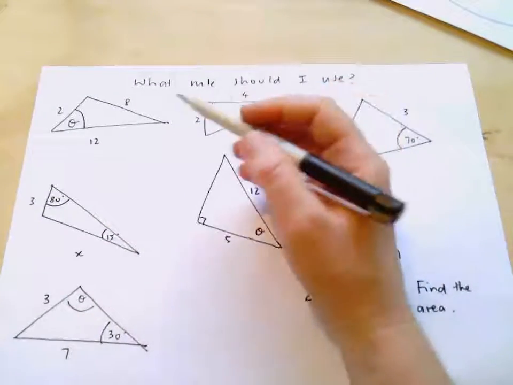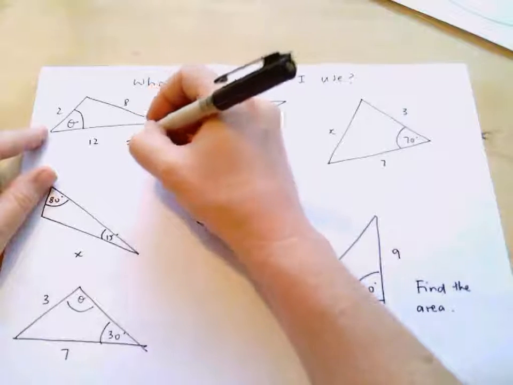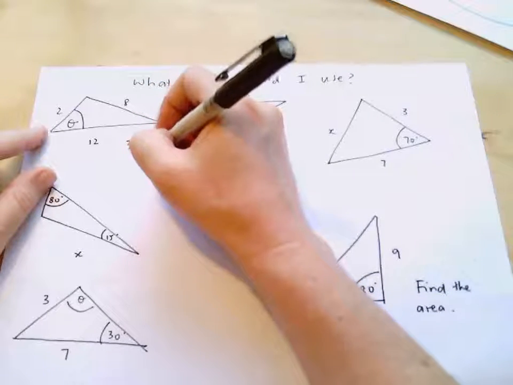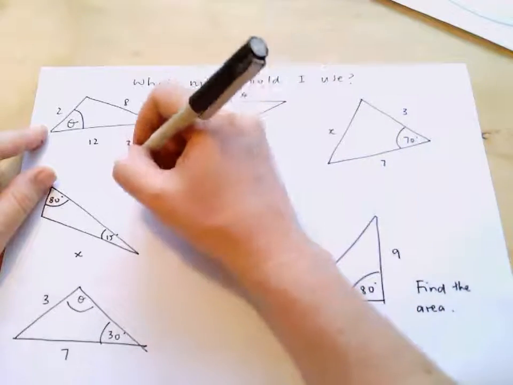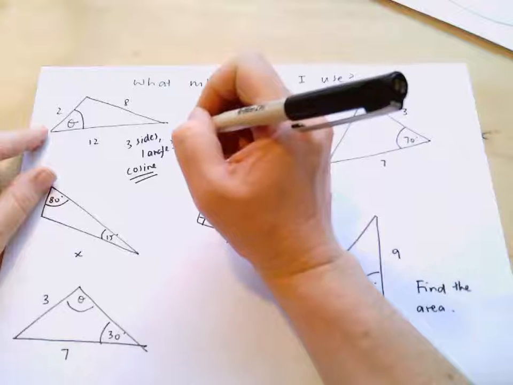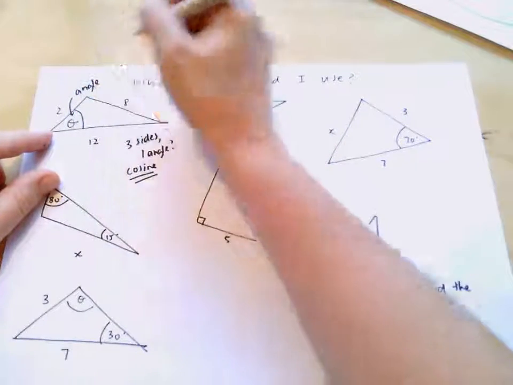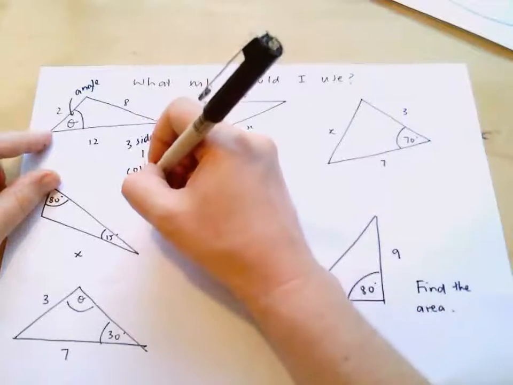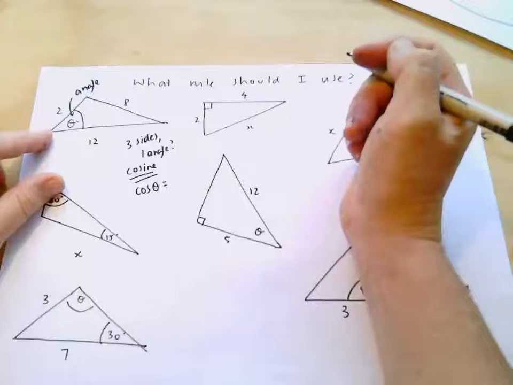This one here. 3 sides and 1 angle. So I've got to think 3 sides and 1 angle. What rule should I use? Hopefully you can work out. This is going to be the cosine rule. Which form of the cosine rule is it going to be? Well, I'm trying to find an angle, and so I'm going to use the form that looks like cos theta equals a squared plus b squared, all of that jazz.